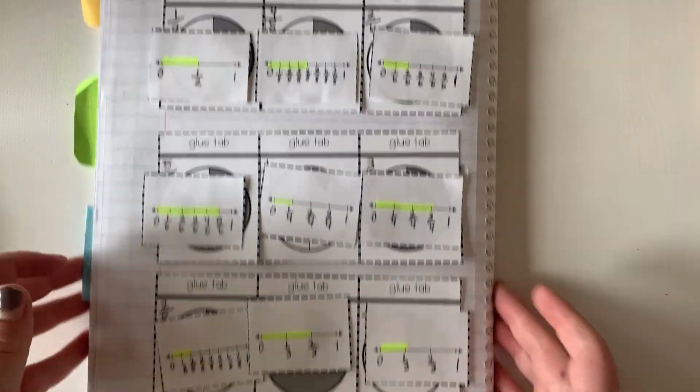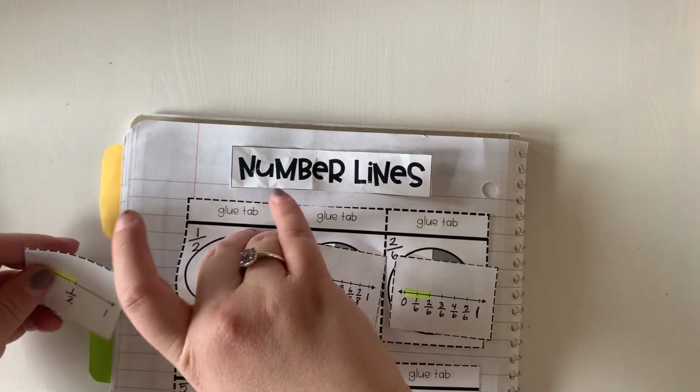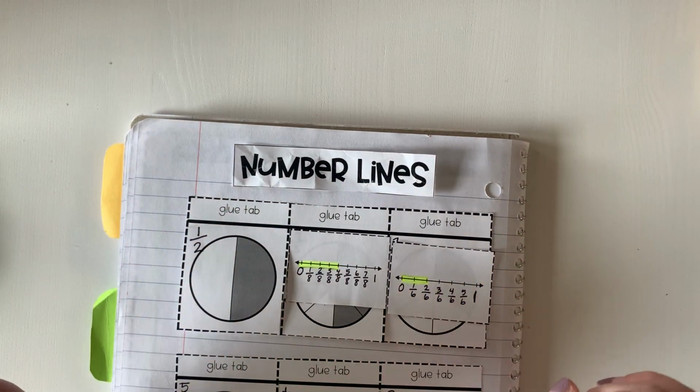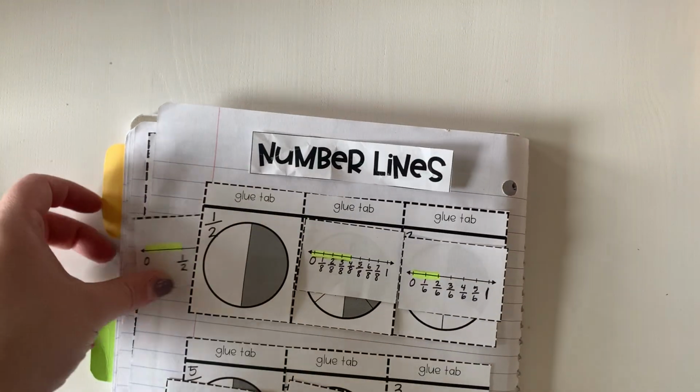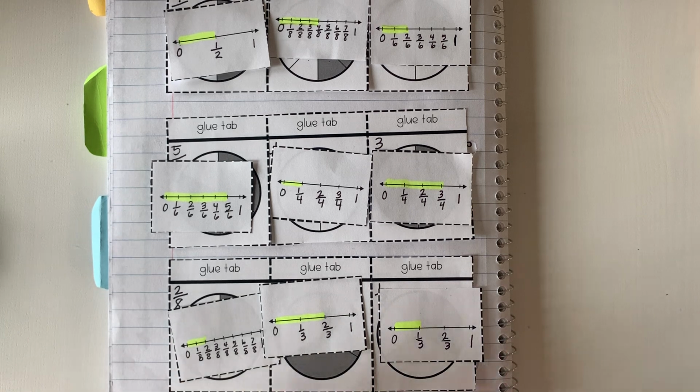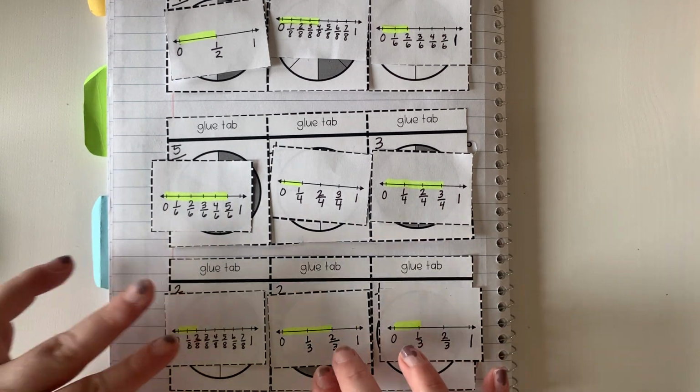Then you can glue them all under the flaps. So you're going to glue them down. I'm going to do that after the video is done so that we can do the last page and then you can do it by yourself. So there are all the fractions colored in.